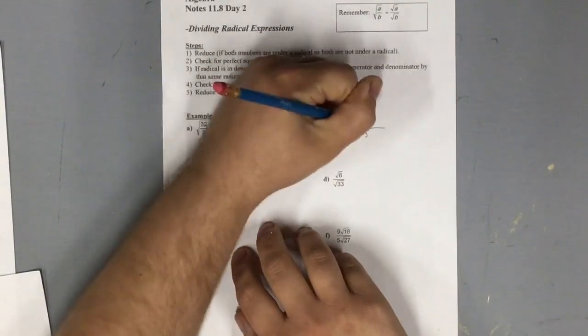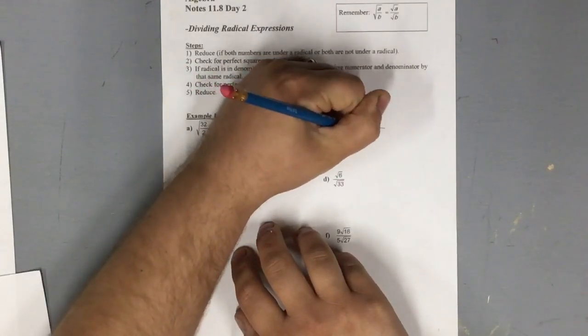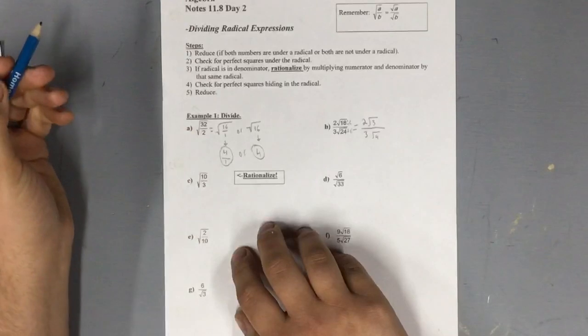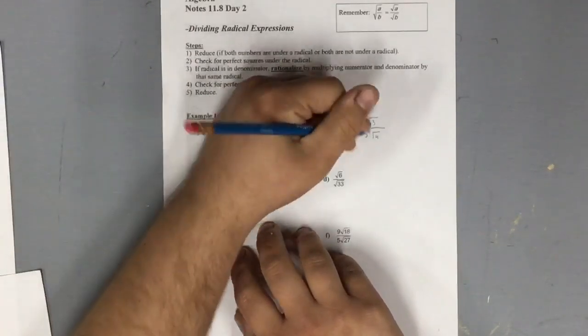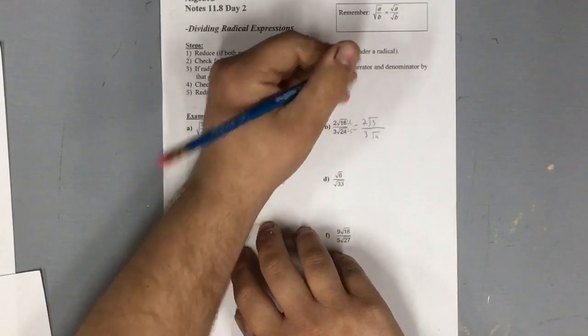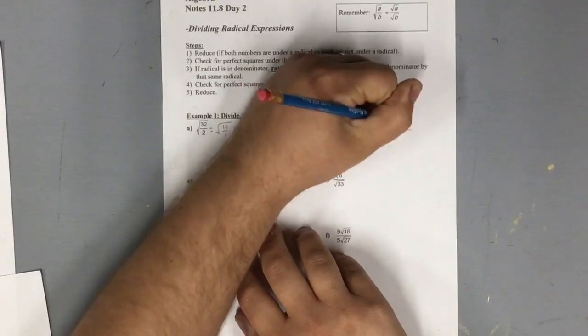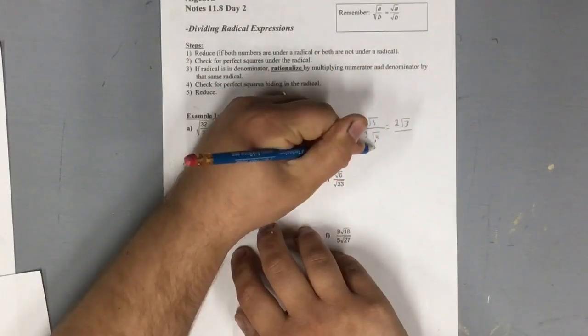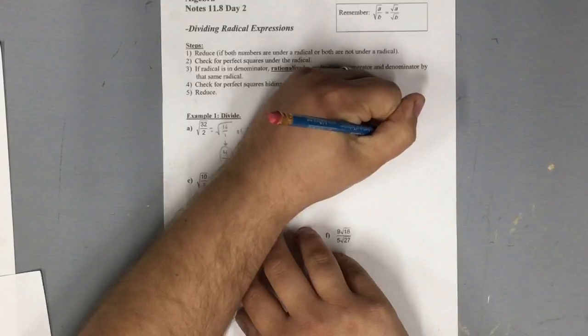But now this is going to become radical 3 and radical 4. Radical 3 I can't do anything with. Radical 4, though, is 2 times 2, which is a perfect square. So I can change this to just be 2 radical 3 over, this would just become 2. 3 times 2 makes 6.